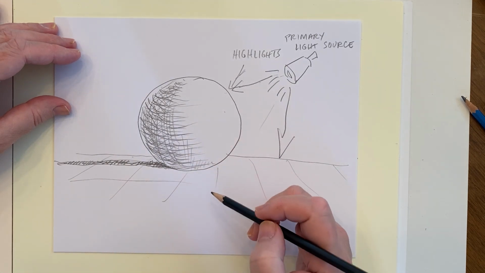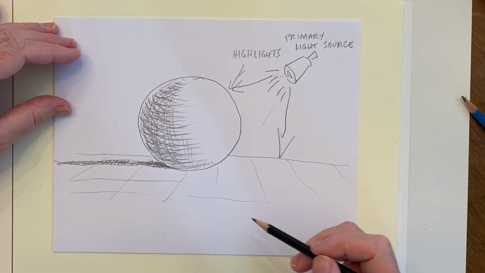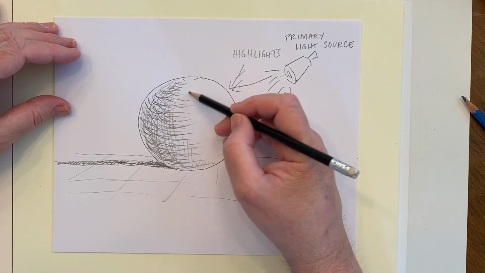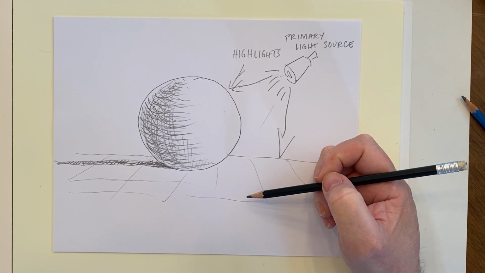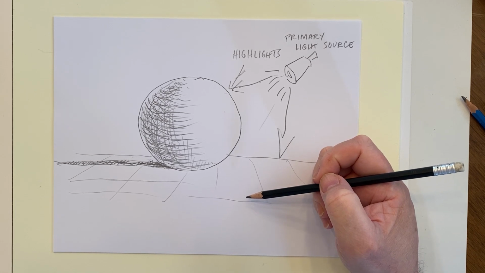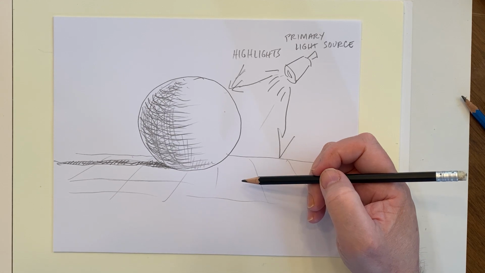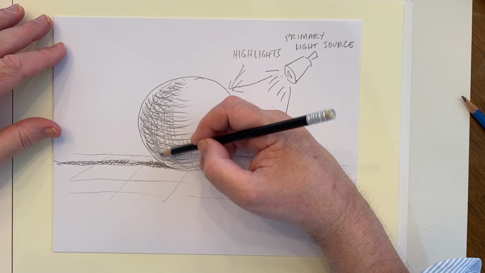So this is a way that you can start to find the areas of light and dark by simply using cross contour lines. You put more of them in the shadow areas, more in the dark areas, and fewer or none in the highlight areas. Again, totally optional for this drawing.